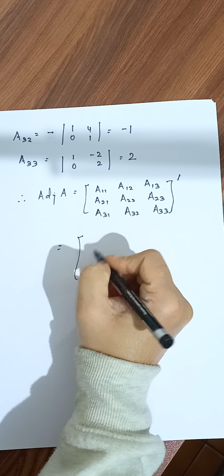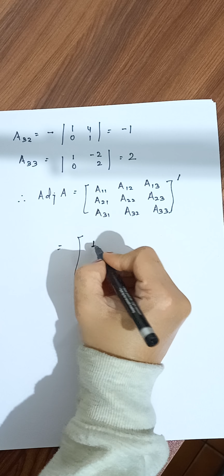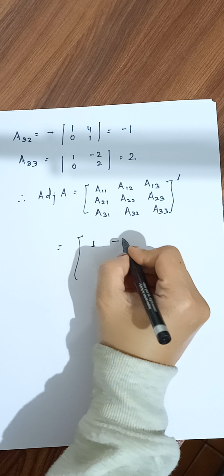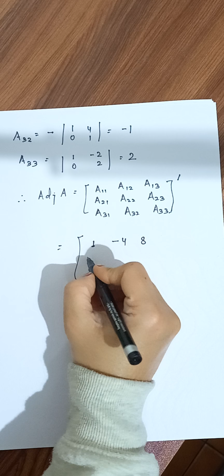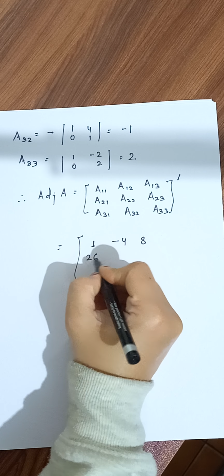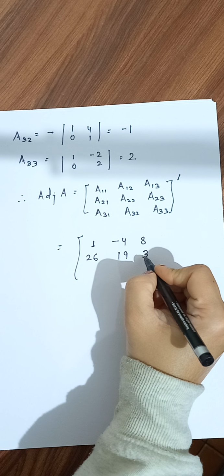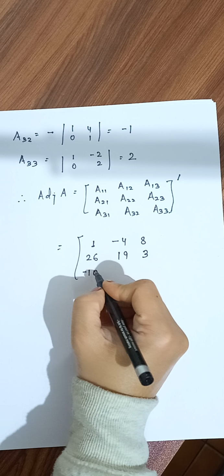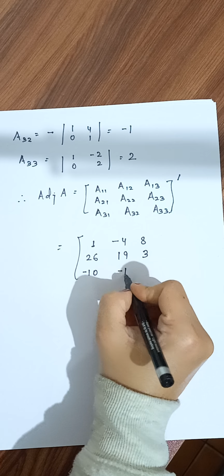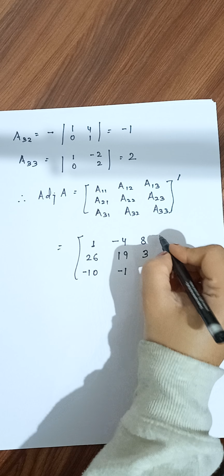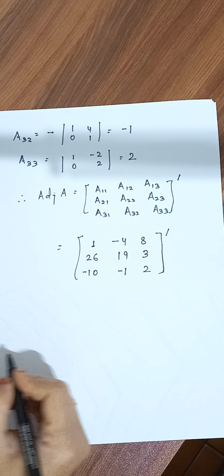So now we just substitute the values here: 1, -4 and 8, then 26, 19 and 3 will be there, and then -10, -1 and 2 is there, and we have to take the transpose of it.